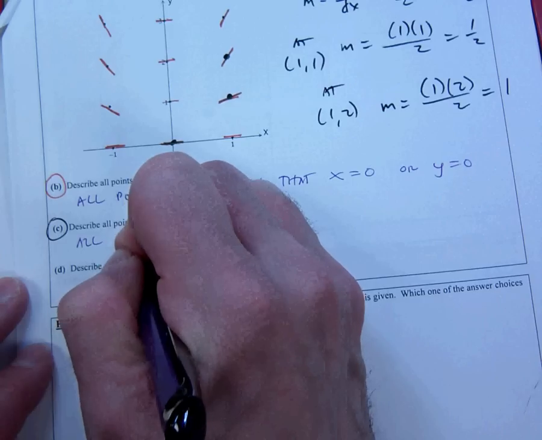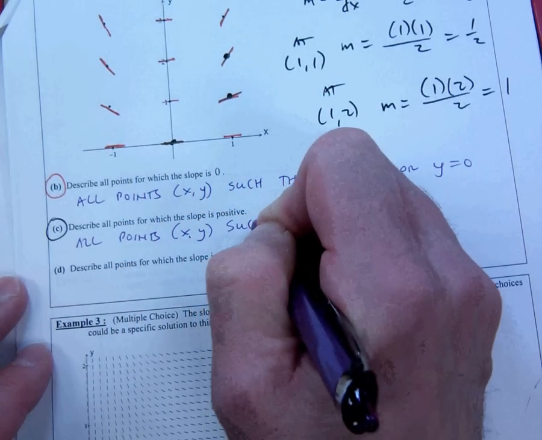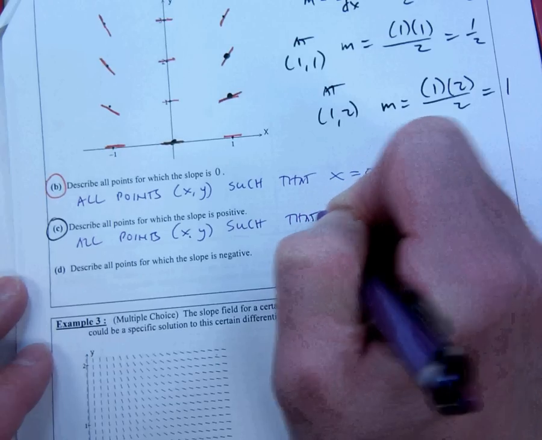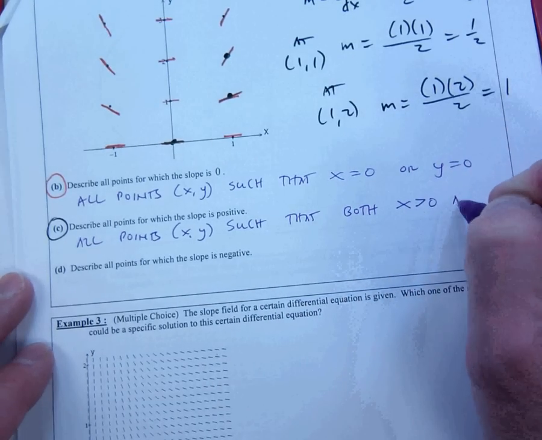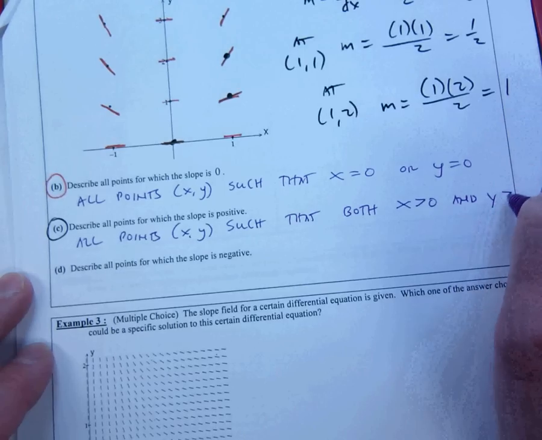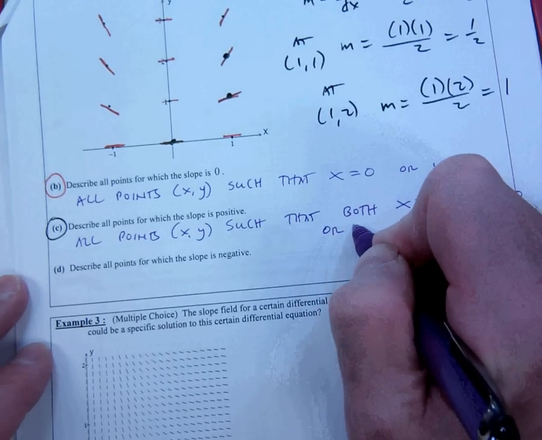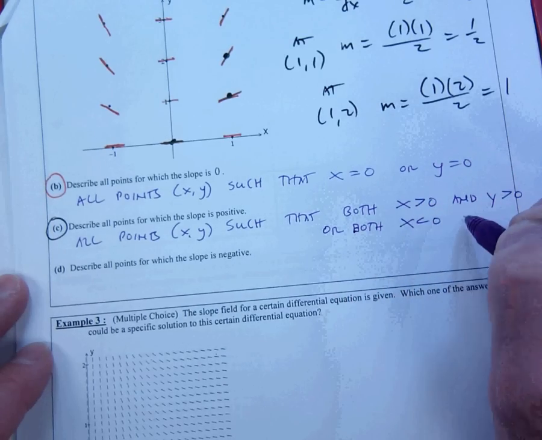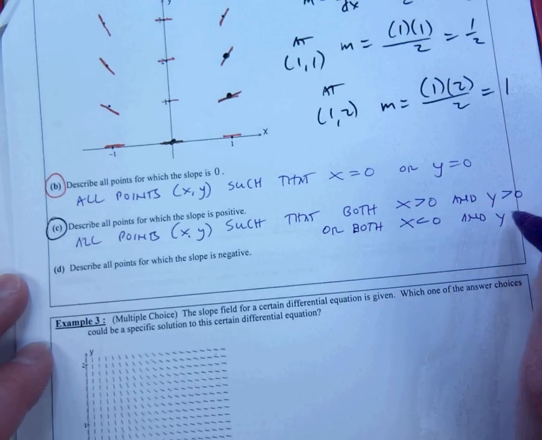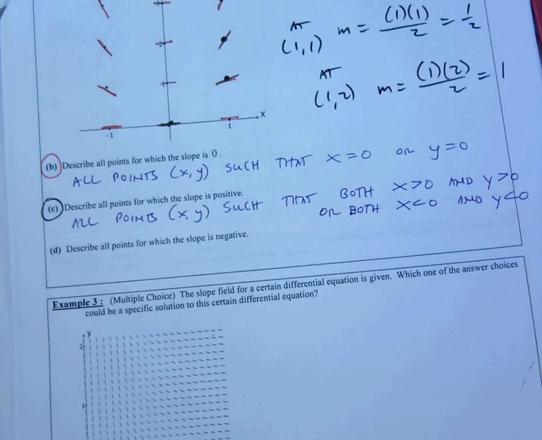All points x comma y such that both x is greater than 0 and y is greater than 0, or both x is less than 0 and y is less than 0. Agree with that? Very well stated there. That's good, guys. All right.